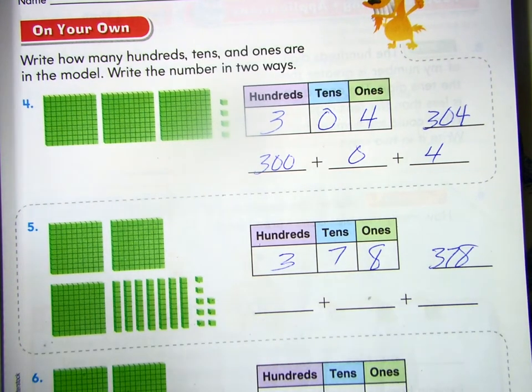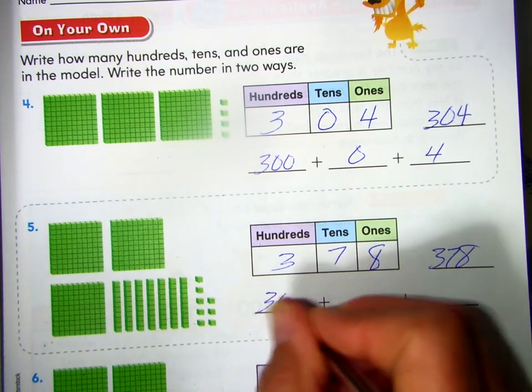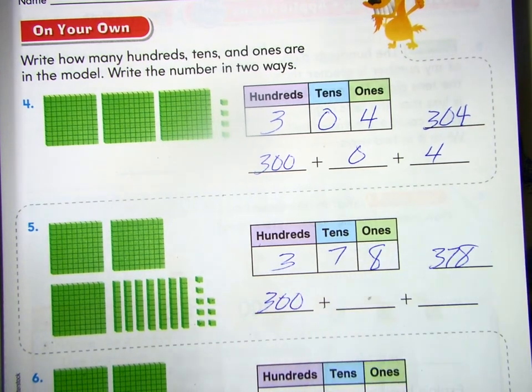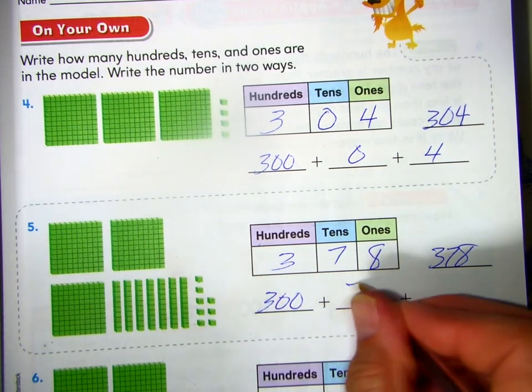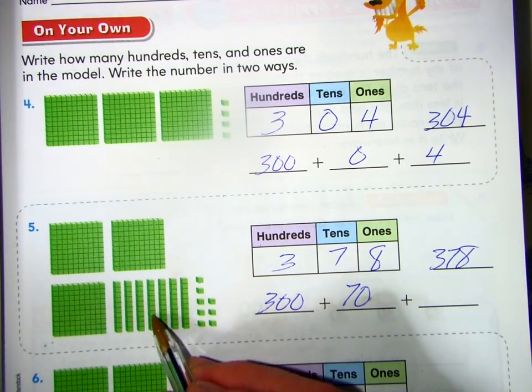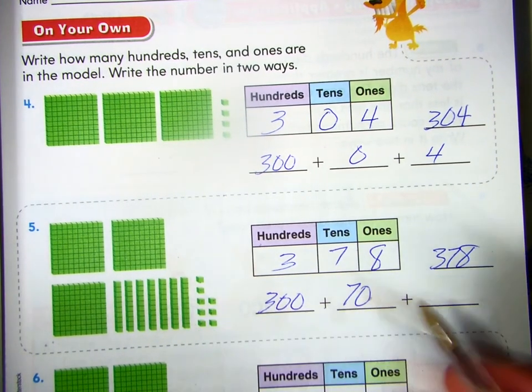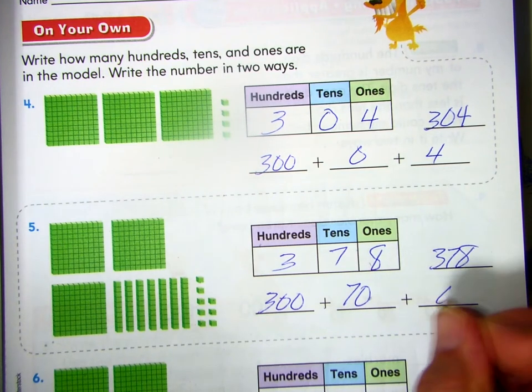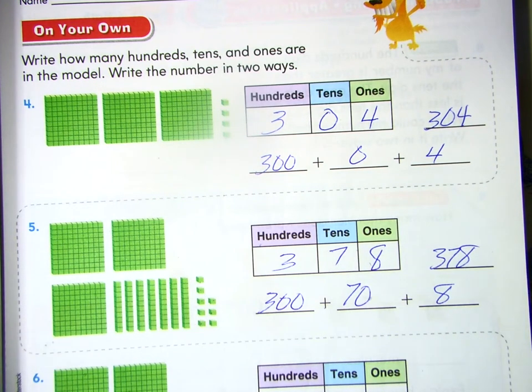Now what's 300s? 300 plus 7 tens is 70. Son 70. 10, 20, 30, 40, 50, 60, 70. But that's easy. And 8 ones. Did you have that one right?